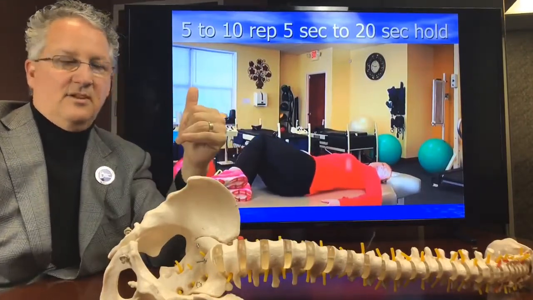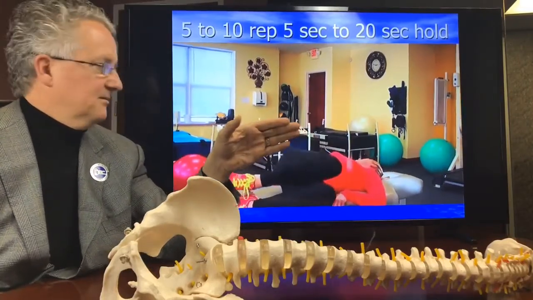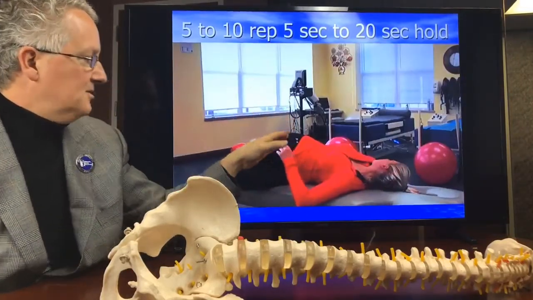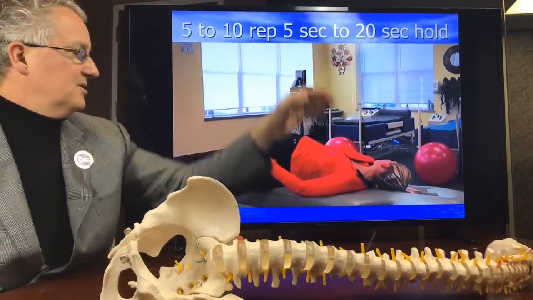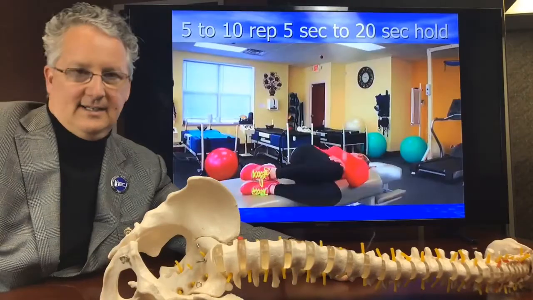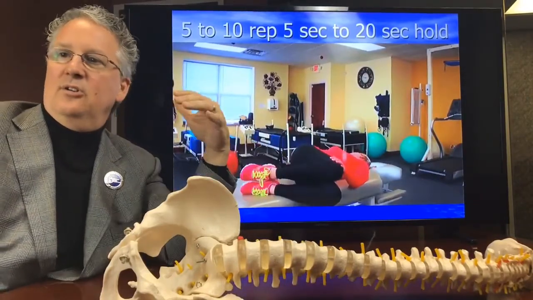Okay, we've talked about the flossing, how you start easy and go more advanced. Same thing with this rotation. Rotate the hips, boom, rotate the head. And hold it, 5 to 10 reps, and hold it for up to 20 seconds. If it hurts, stop doing it. You don't want to do it if it hurts.